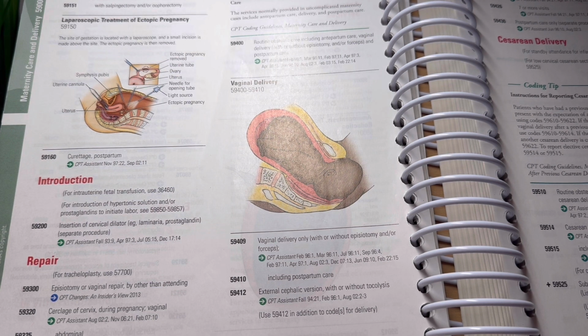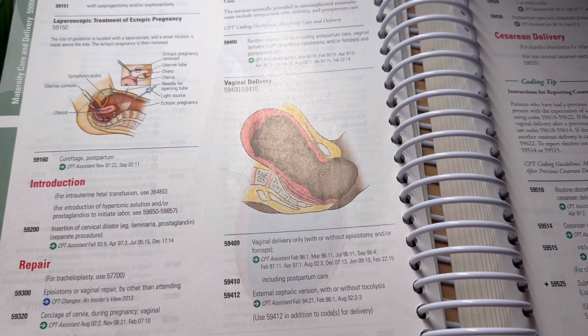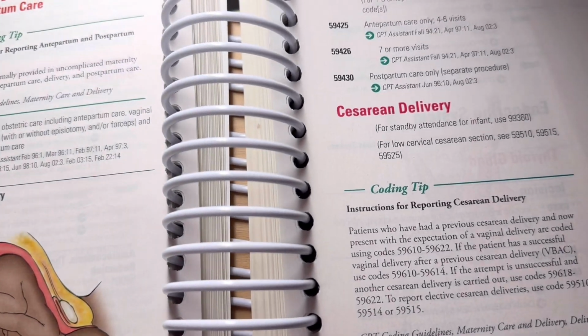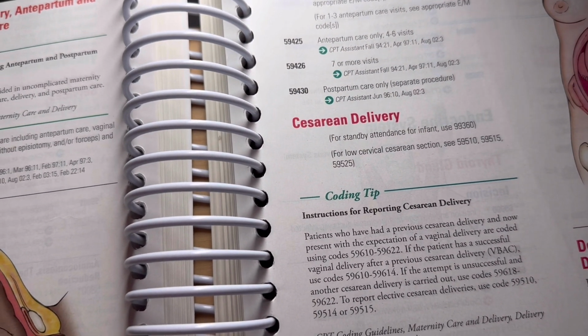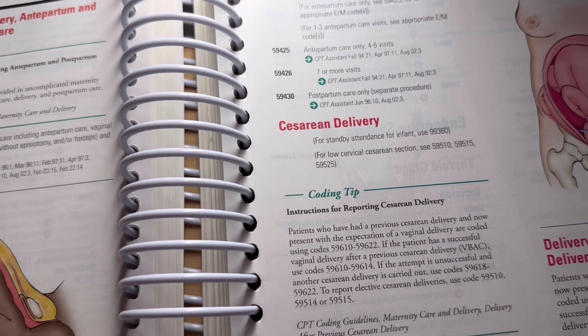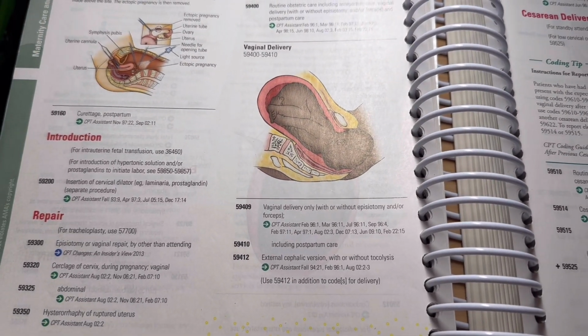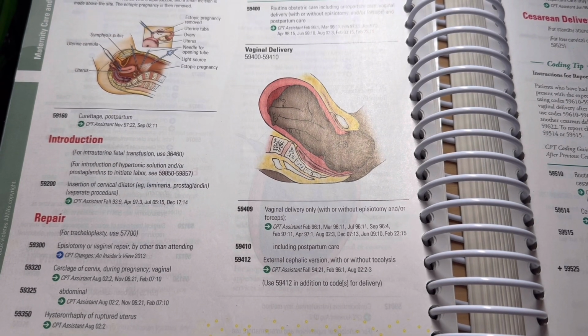Since we bill for delivery only, you can bill for the post-delivery days in the hospital. Usually patients are in the hospital for 2 or 3 days after the delivery, but we're going to be doing this patient's 6-week check. So when she goes to her 6-week check, then we'll bill the 59430 code, postpartum care only. So for her post-delivery days, I submitted a no charge.